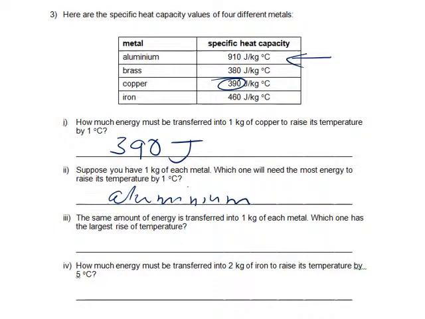The same amount of energy is transferred into 1 kilogram of each metal. Which one has the largest rise in temperature? That would be the one with the lowest specific heat capacity, which would be this alloy here, brass, which would just be slightly hotter than copper.